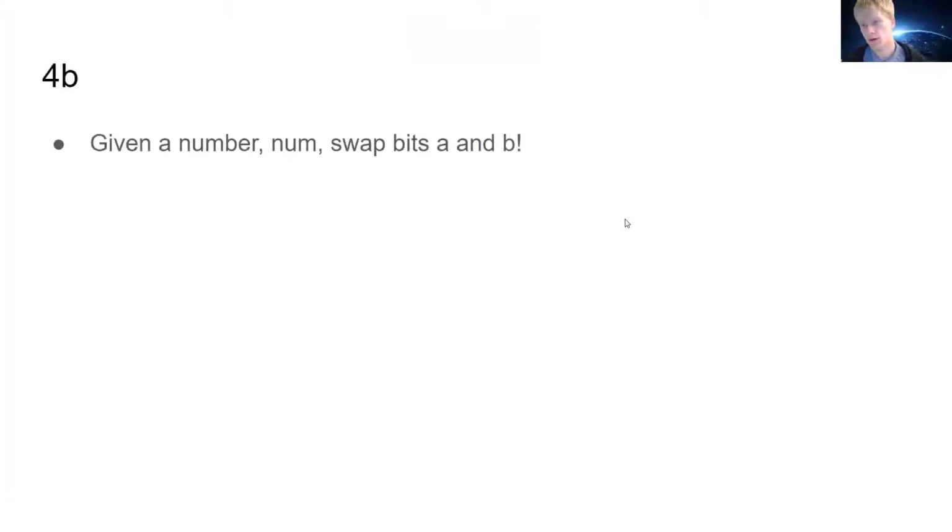Hello, everyone, and welcome to exam prep discussion number 7, walkthrough of question 4b. In this question, we want to come up with a program that, given a number, will swap bits A and B, where A and B are 1-indexed.